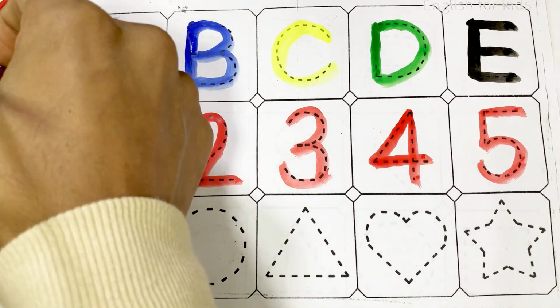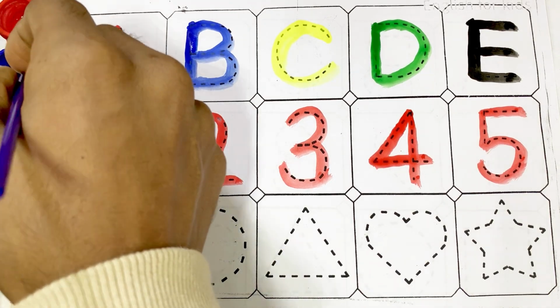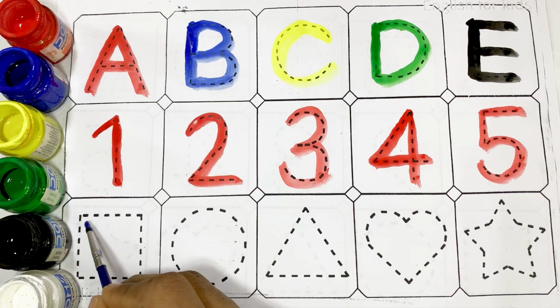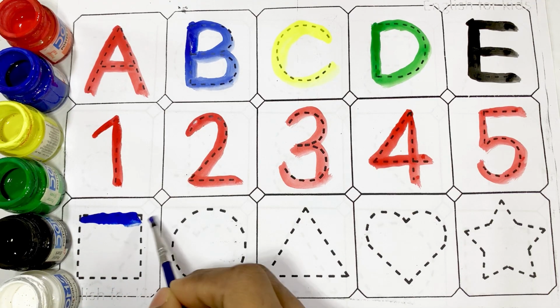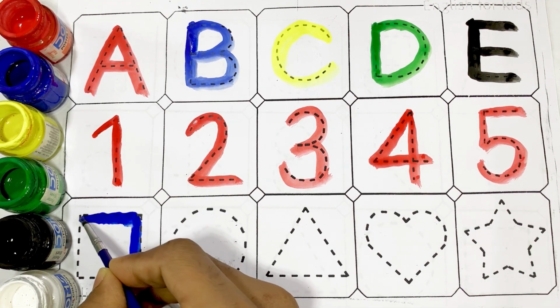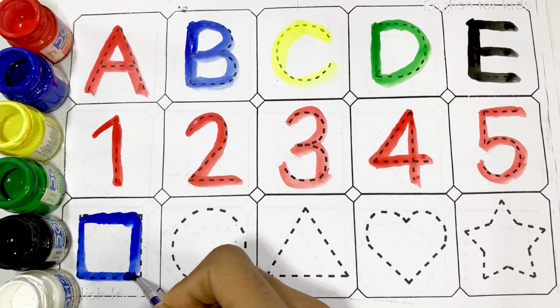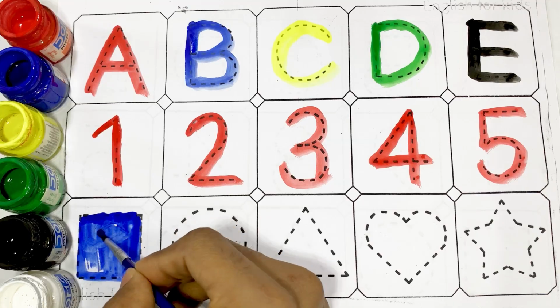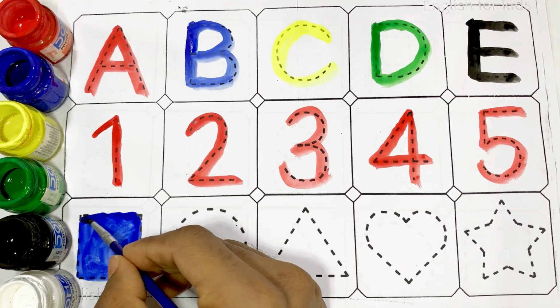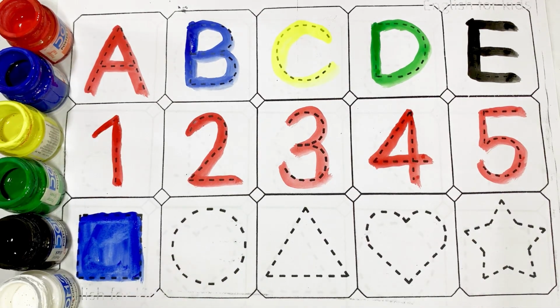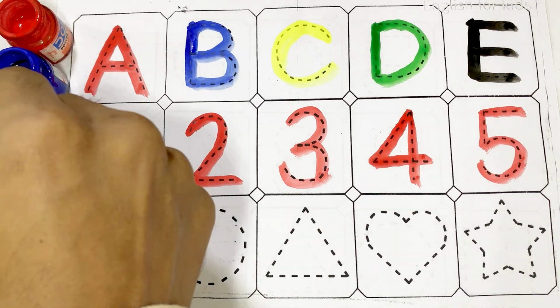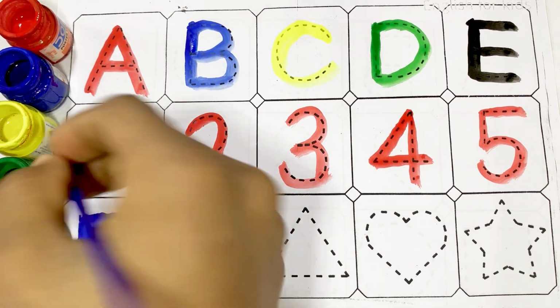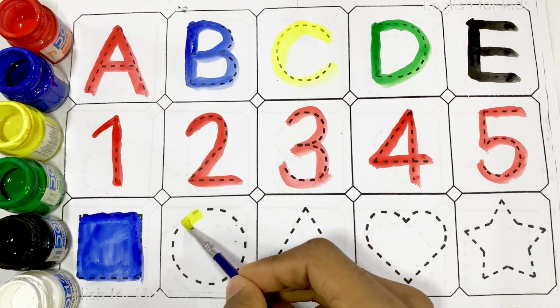The shape of square. This is square, and use blue color. Now the circle. The shape of circle, and use yellow color. This is circle.